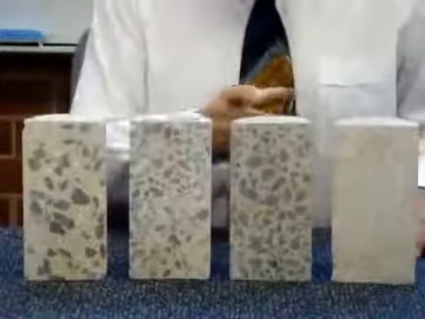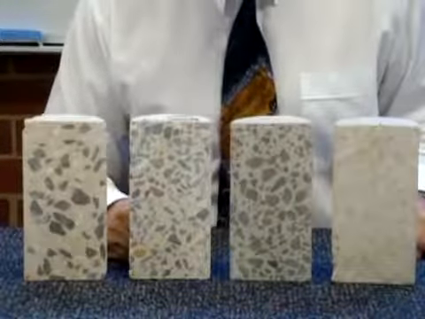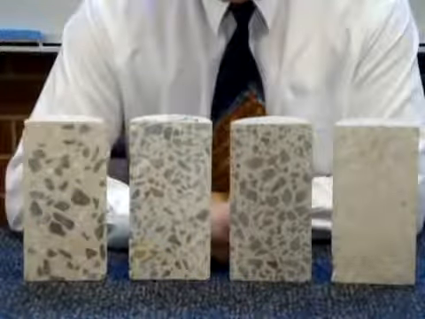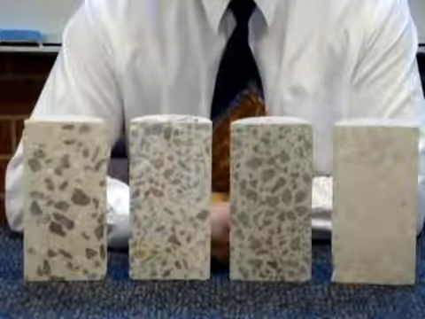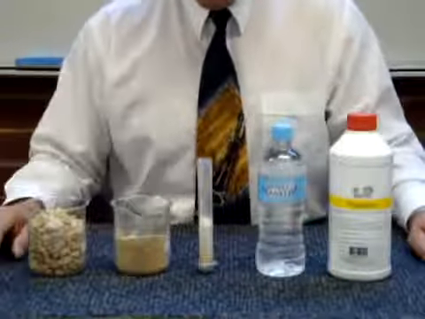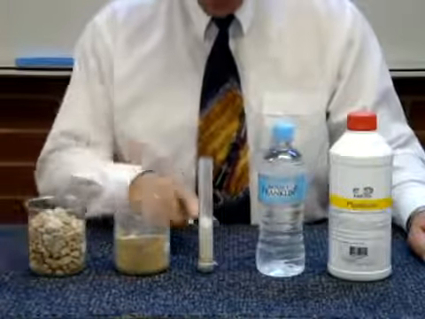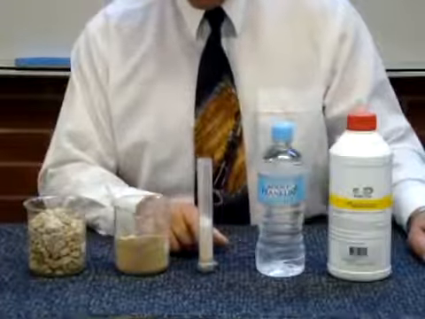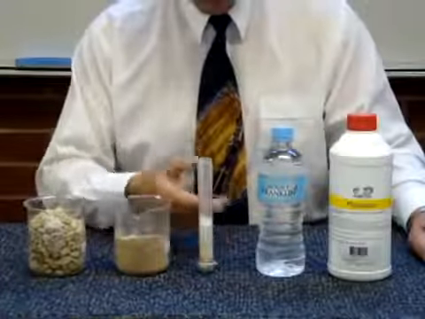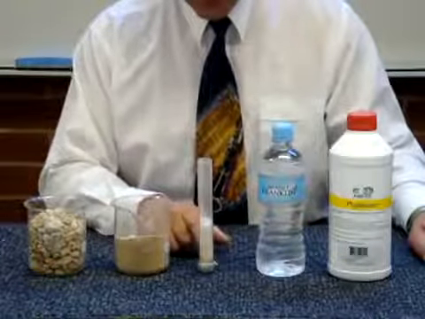A variety of test cylinders are shown here using different types of coarse aggregate. It's important to note that the strength and hardness of the gravel plays a very big role in the strength of the concrete as a whole. Concrete has a range of properties and we proportion the various constituents according to the desired property. More cement will generally make the concrete stronger, so if we want a high strength concrete, the proportion or percentage of cement will be increased.